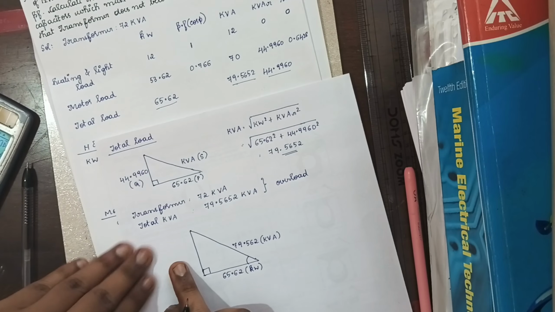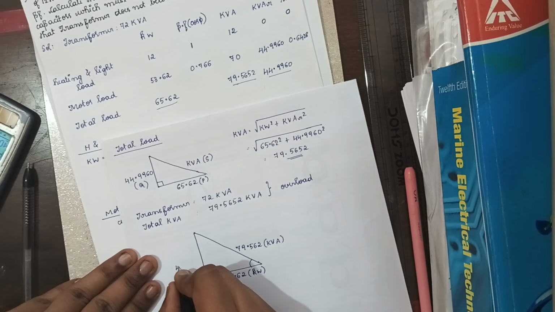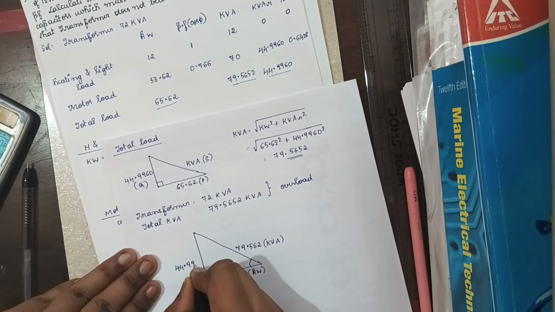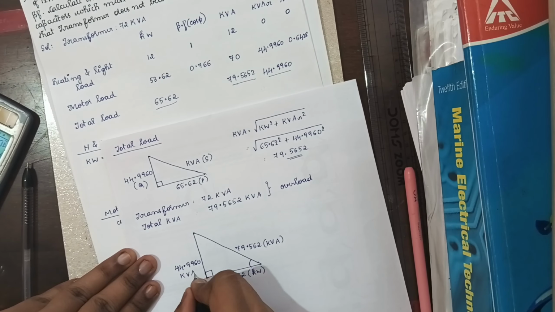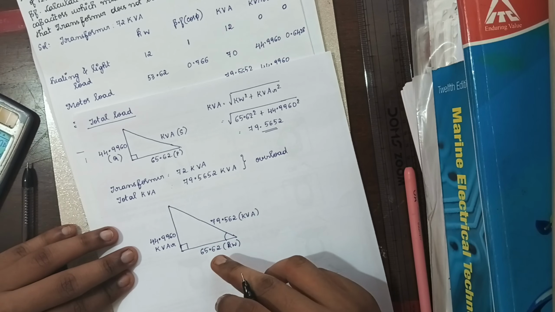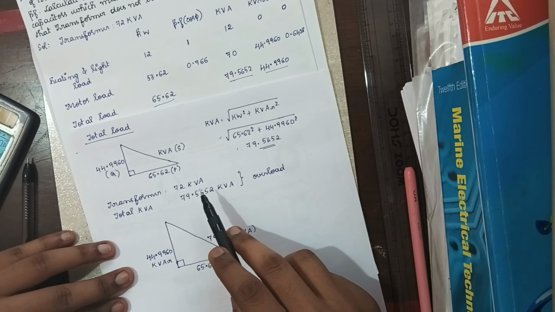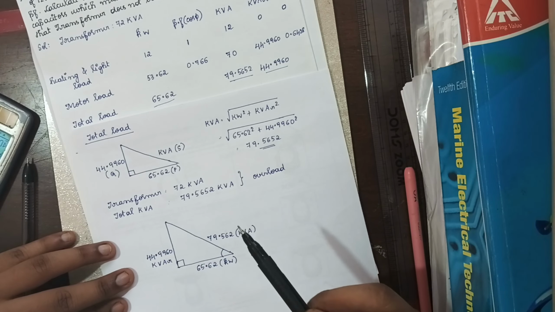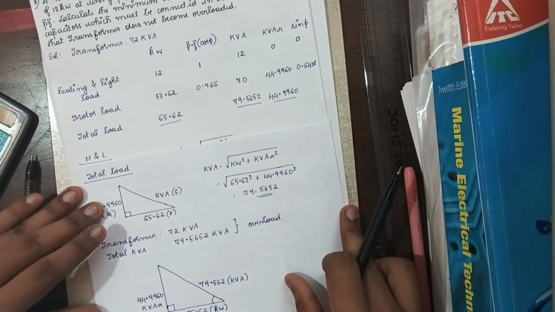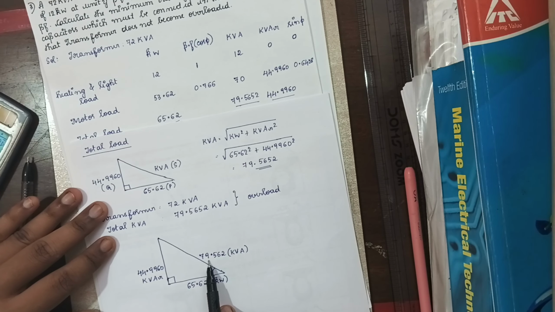Okay. Next one, what is the kVAR? kVAR is none other than 44.9960. This is the kVAR. So this is the total load. They are asking for a 72 kVA transformer, what has to be added so it is not overloaded. How much capacitor has to be added so it is not overloaded. So now the transformer is overloaded.